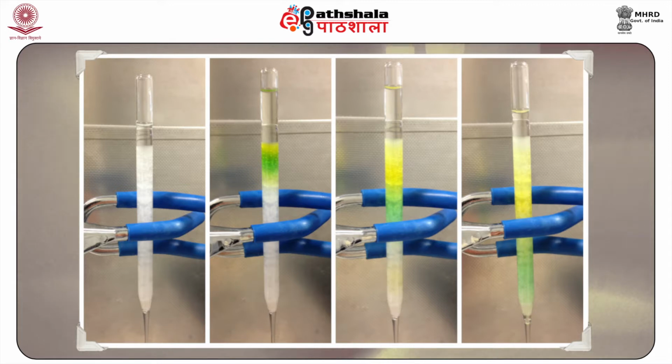Gravitational pull is the only force that works on a simple laboratory column. But in modern versions, a much faster flow rate is achieved by employing compressed gases like argon, nitrogen, etc., or by making use of a pump to push the mobile phase through the column.